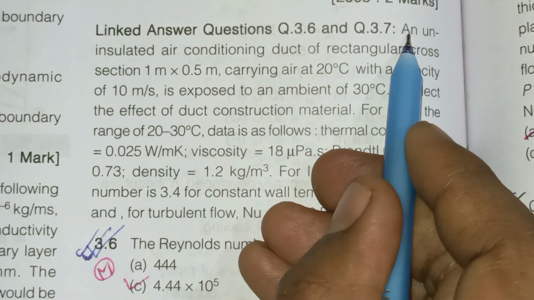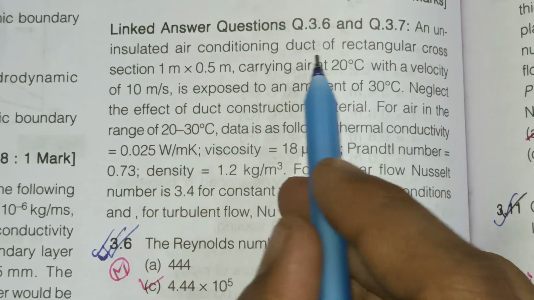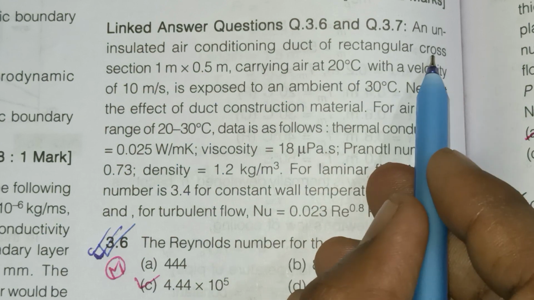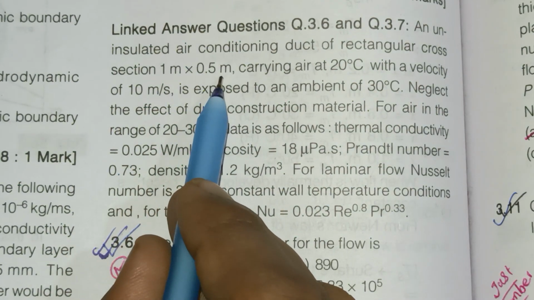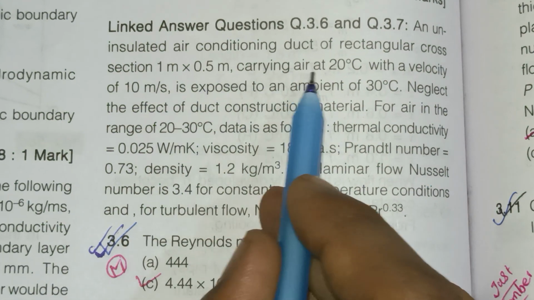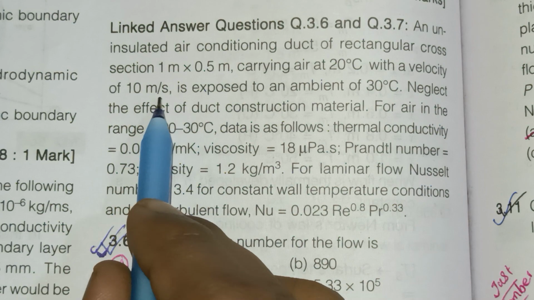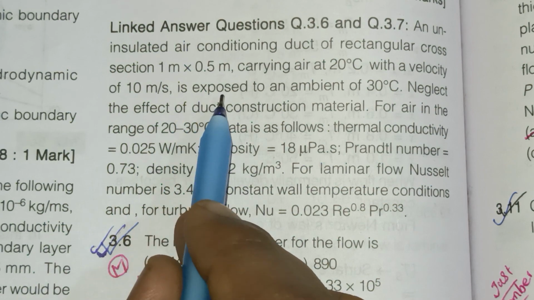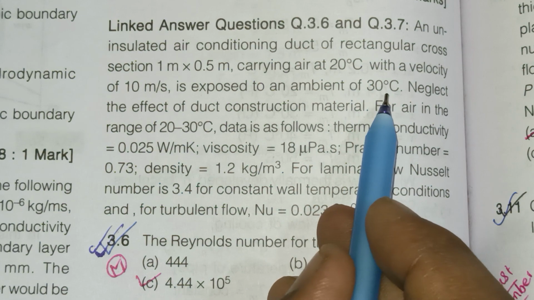An uninsulated air conditioning duct of rectangular cross section 1 meter into 0.5 meter, carrying air at 20 degrees Celsius with a velocity of 10 meter per second, is exposed to an ambient of 30 degrees Celsius.